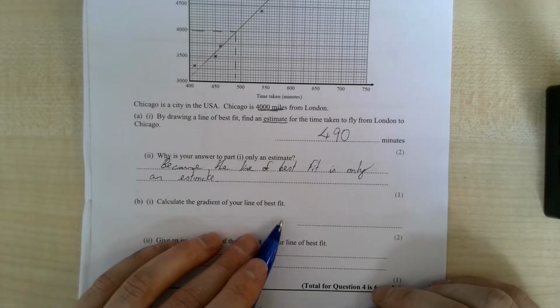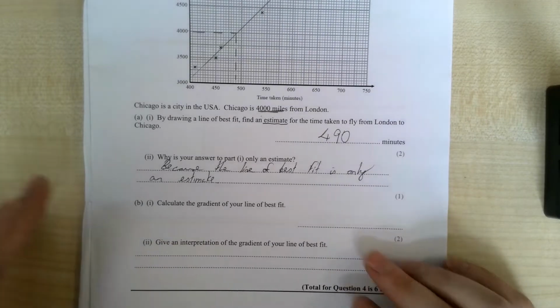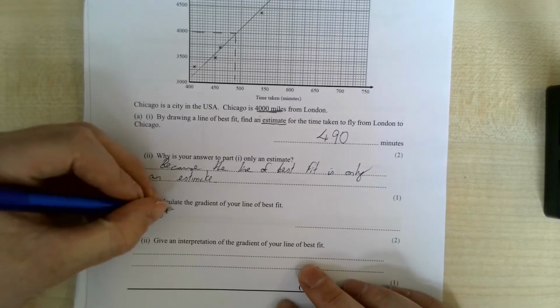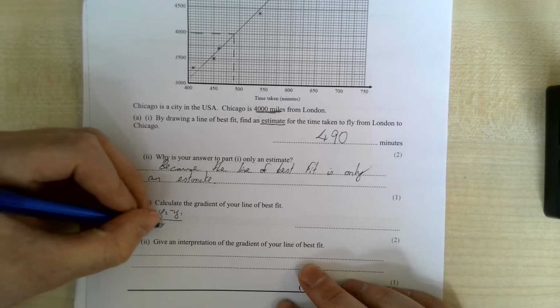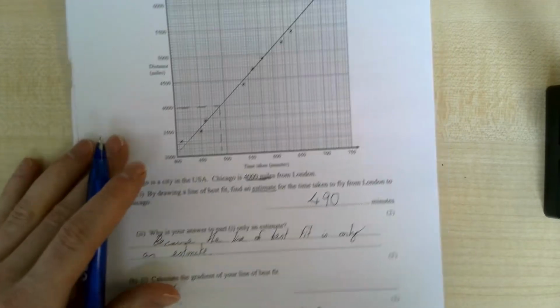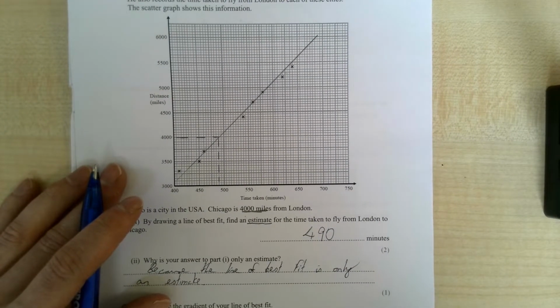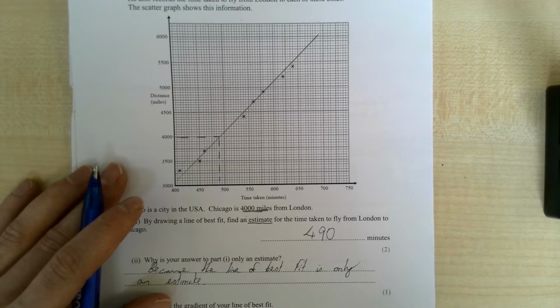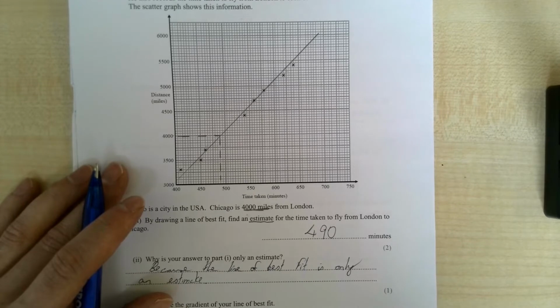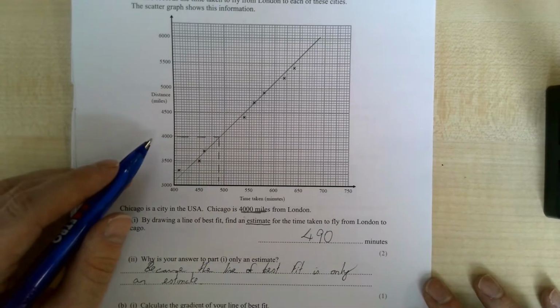Calculate the gradient of the line of best fit. Right, a couple of different ways you could do this. Could use your y2 minus y1 over x2 minus x1 by finding 2 random points in here, or we can try and draw a triangle underneath it. The triangle looks messy, so I'm going to stay away from the triangle, just because I can't see a nice easy triangle to draw there.